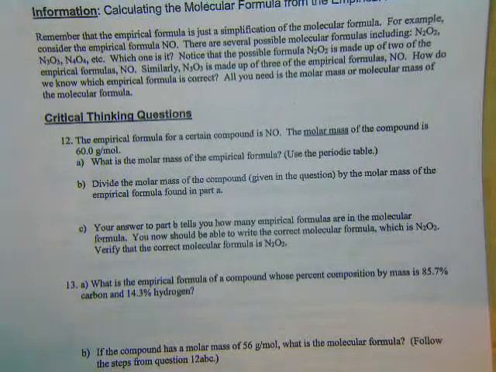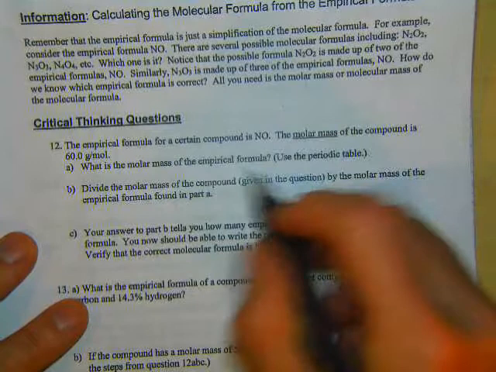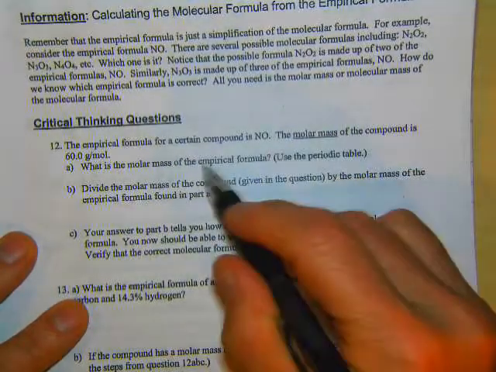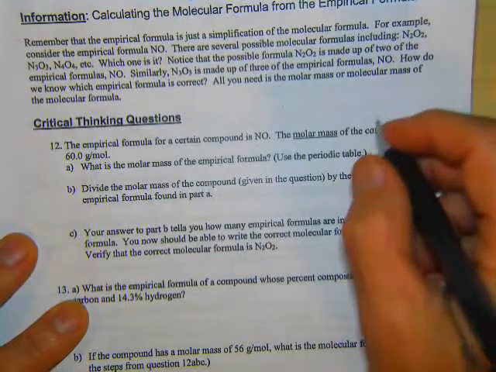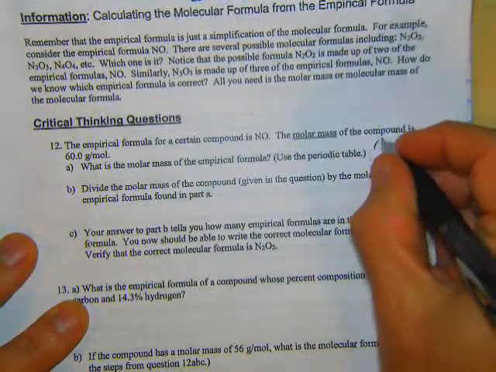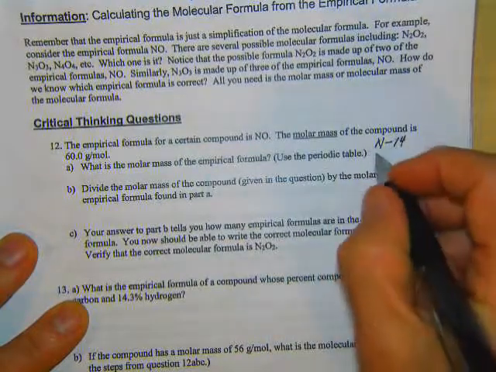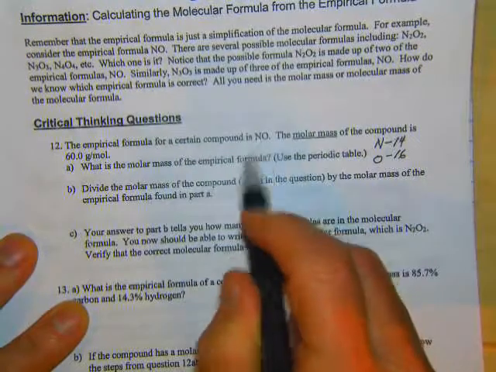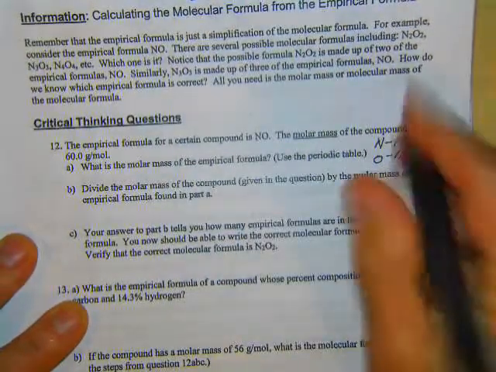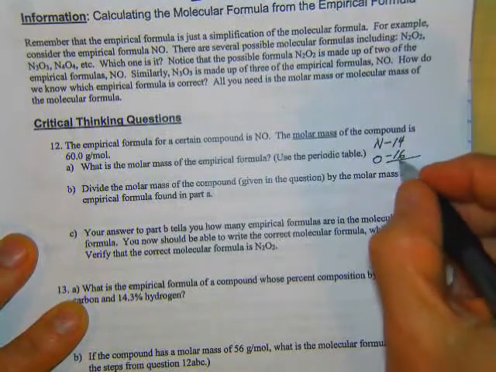Well, let's see what we got going on here. We know the molar mass is 60. Let's find the empirical. Nitrogen, we know, has an atomic mass of 14. Oxygen, we know, has an atomic mass of 16. And it's NO, so it's just one of each. So the atomic mass of the whole thing is going to be 30.